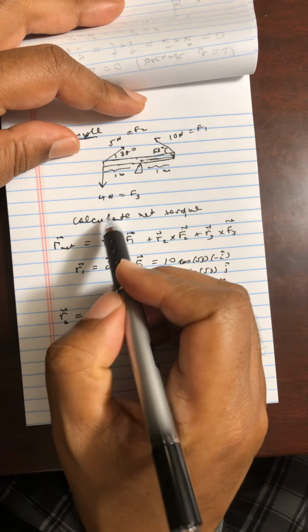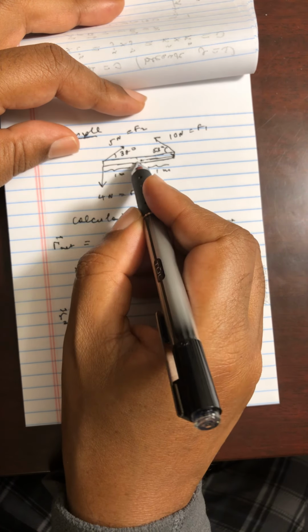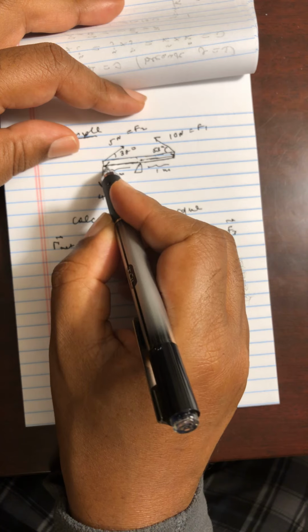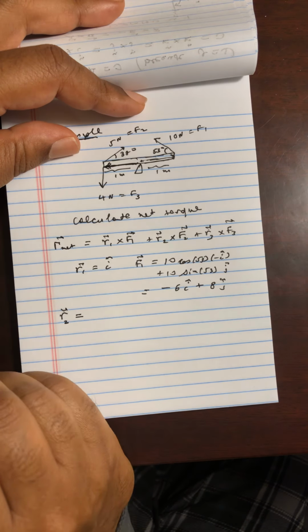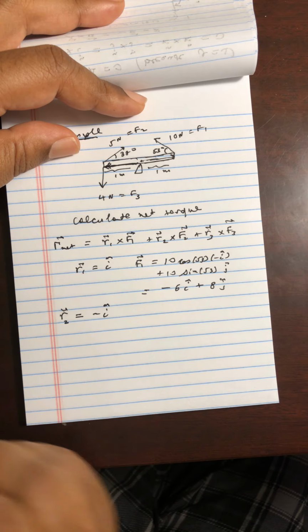How about R2? You see this is our second force. So this is R2. R2 is this position vector over here, in the negative I direction. All right, how about F2?